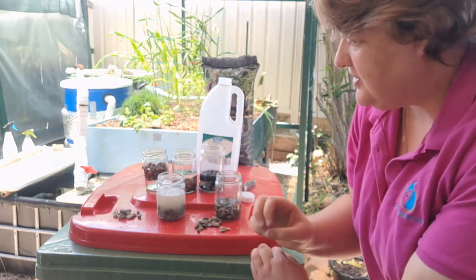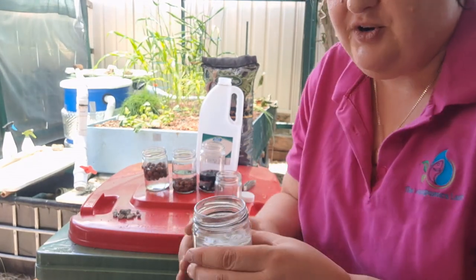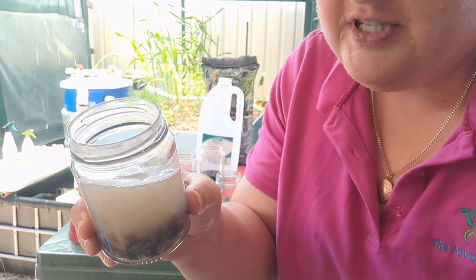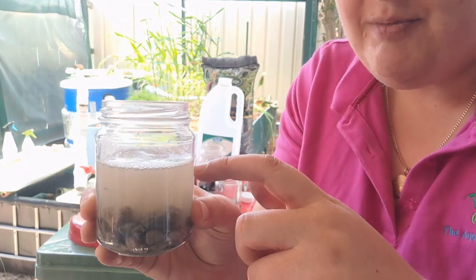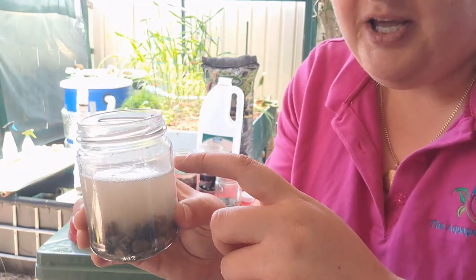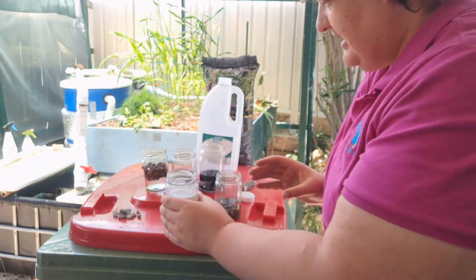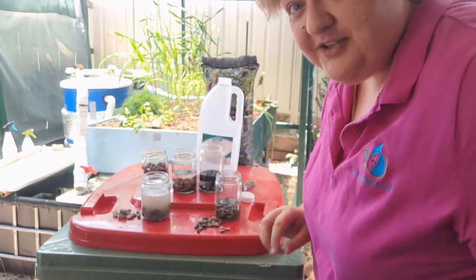So that's how to identify what type of gravel, and what I'm wanting to show you, hopefully you can see all of the frizzy bubbles that have come along here. You might not have seen it frothing up, but it's all frothy at the top, and none of the others are frothy at the top.